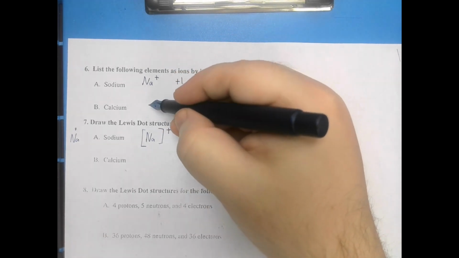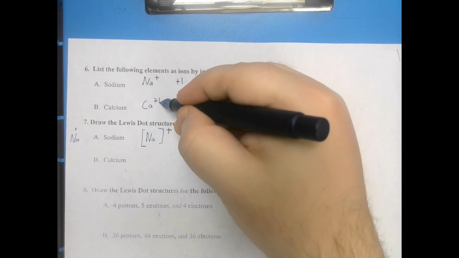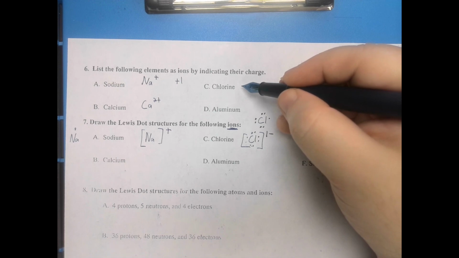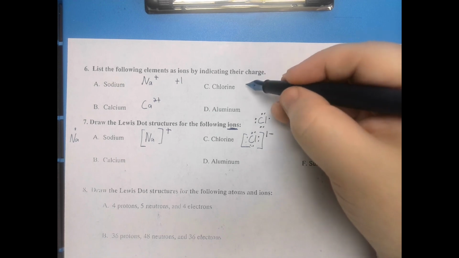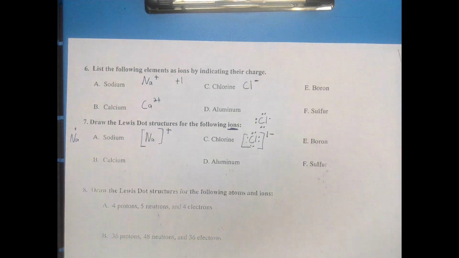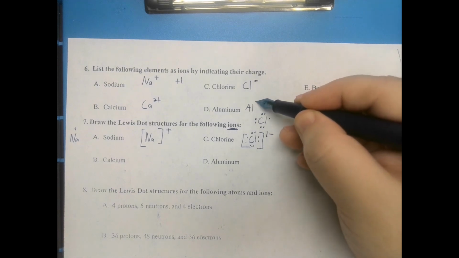Calcium has 2 valence electrons, so when it becomes an ion, it becomes 2+. Chlorine has 7, so it's going to gain an electron and become 1-. Aluminum has 3, so it'll lose those 3 and become 3+.